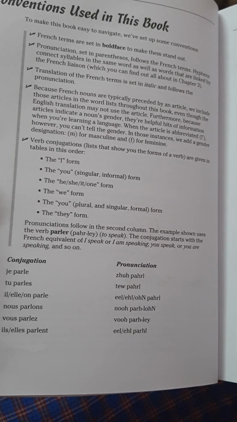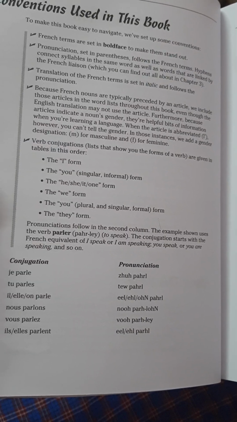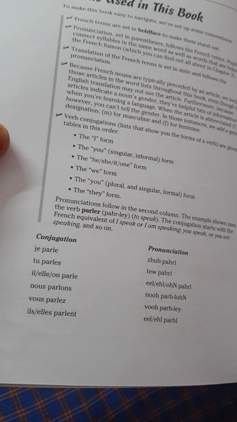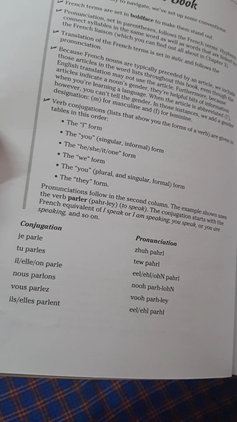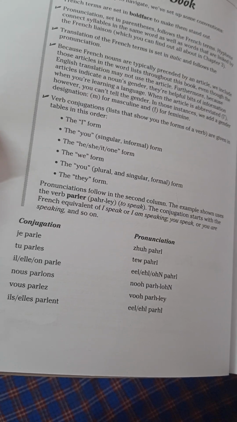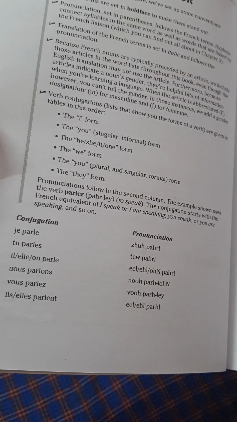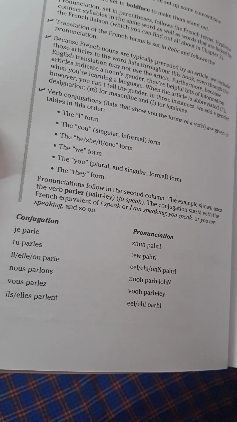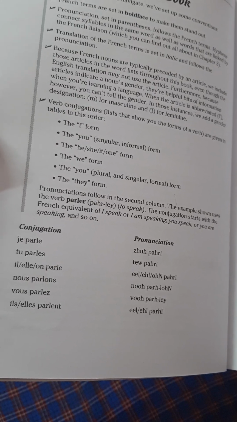The conjugation starts with the French equivalent of I speak or I am speaking, you speak or you are speaking, and so on. So this is the conjugation and pronunciation example. So this is je parle, tu parles, il, elle, on parle, nous parlons, vous parlez, ils parlent. I don't know whether this is the correct pronunciation, okay guys?